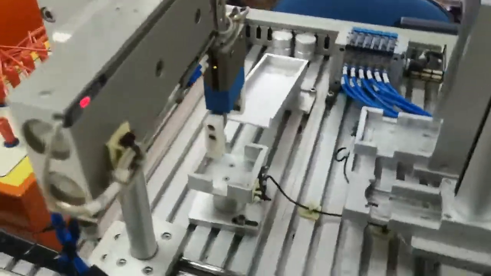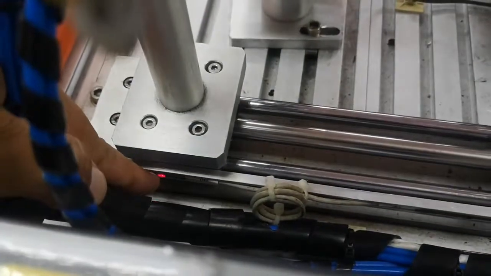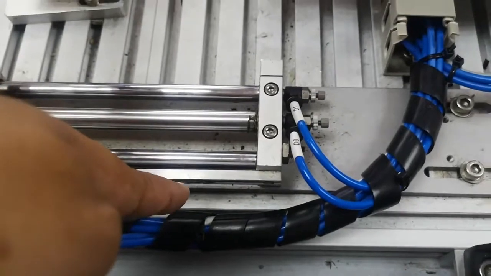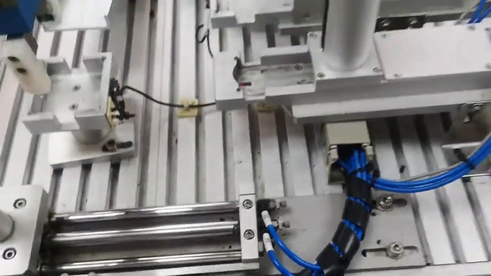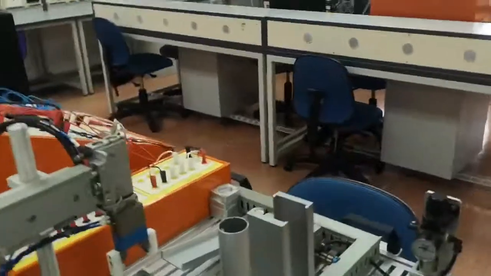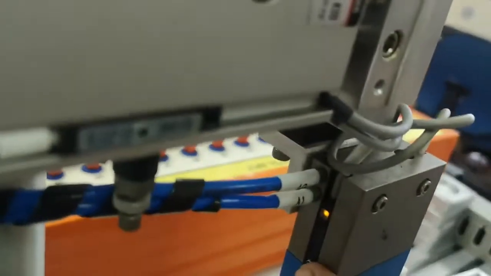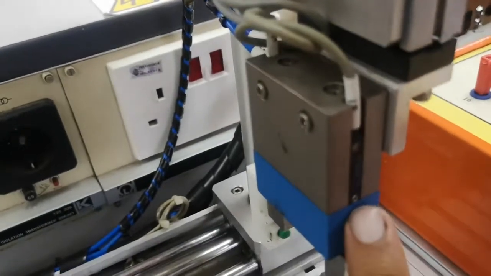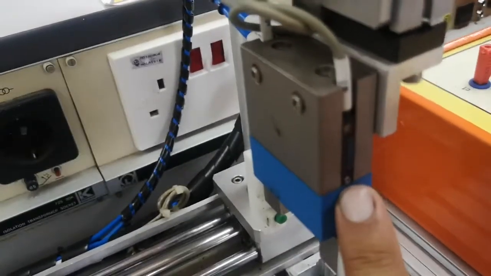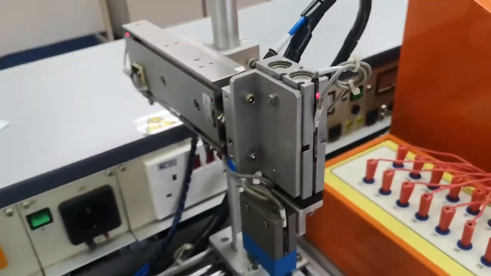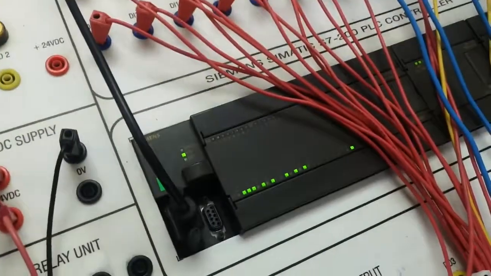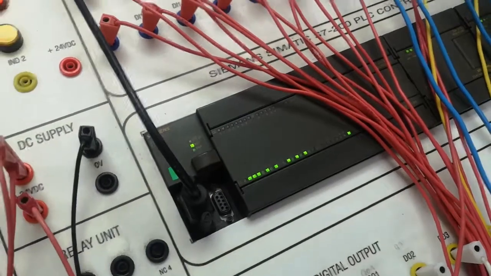At this moment, this is retract, and another one here is extend. The gripper also has sensors. This is open, and this is grip. So that will be all the sensors wired to the PLC.